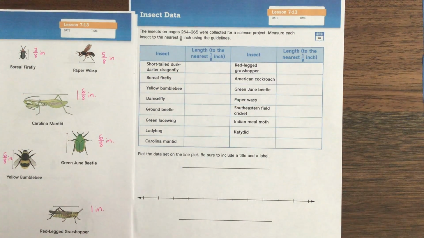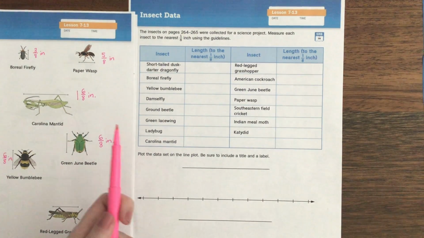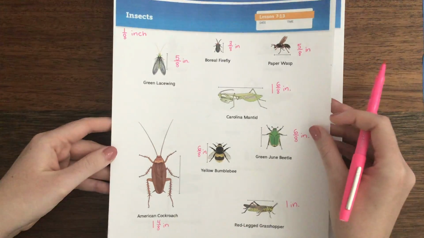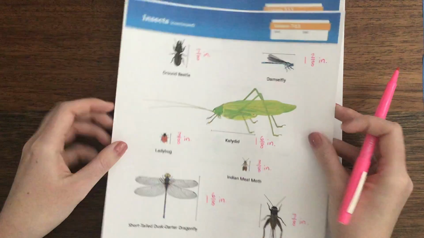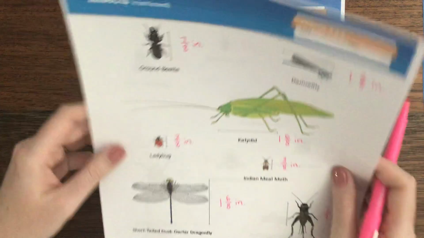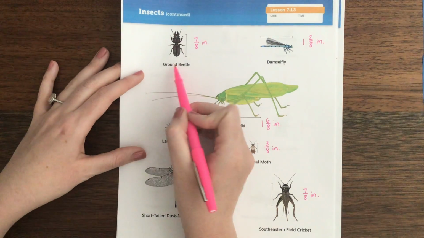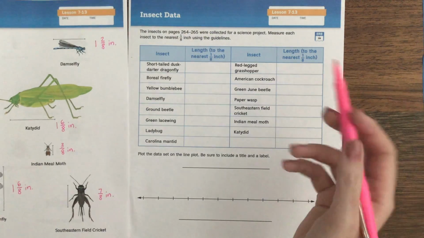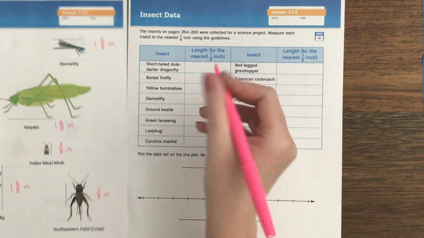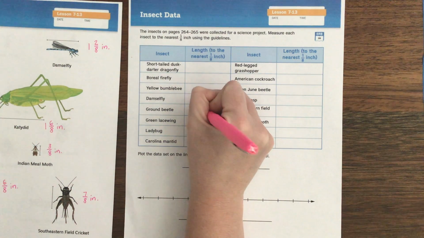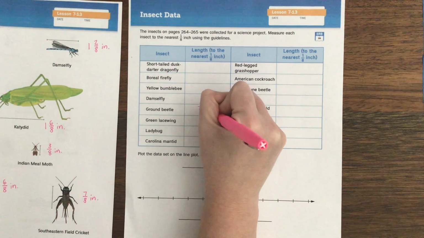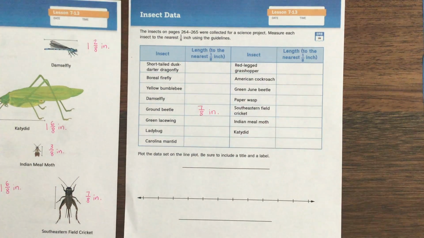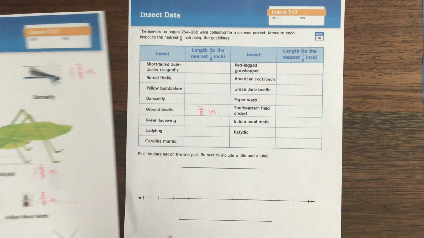A short-tailed dusk darter dragonfly is the first insect that they want us to give the measurement on. So I'm going to look for that one. And maybe I'll actually do this by the page. So actually, let's do it by the page. Let's start with the ground beetle. The ground beetle was 7/8 of an inch. So let's look over ground beetle and write 7/8 of an inch. And actually, it already says length to the nearest inch, so you don't have to include the unit if you don't want to.